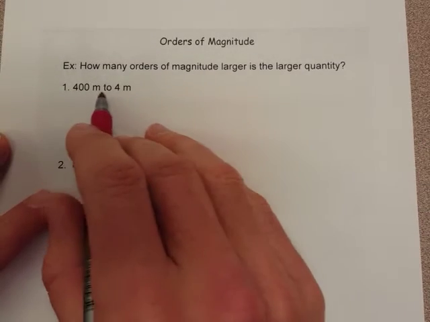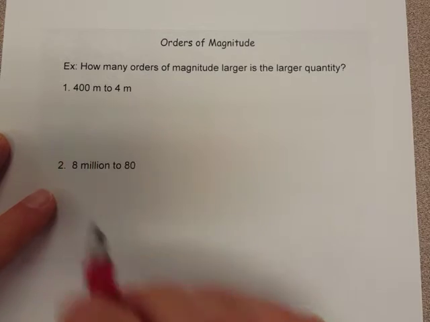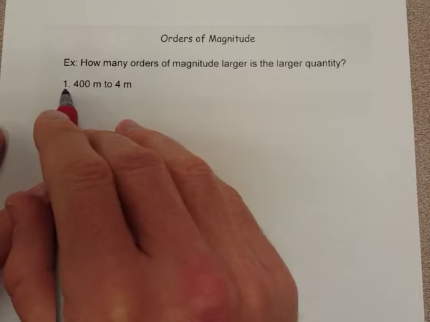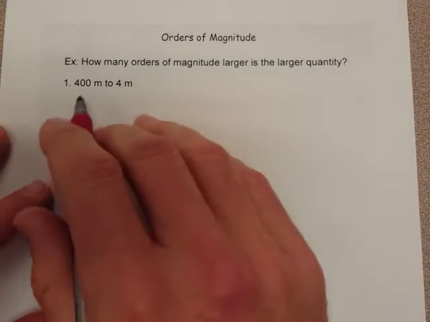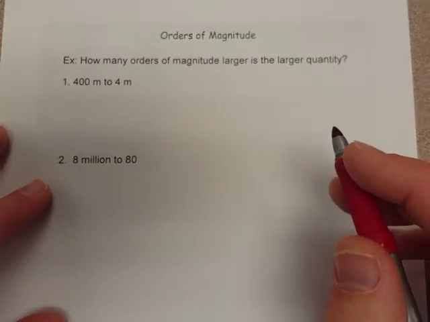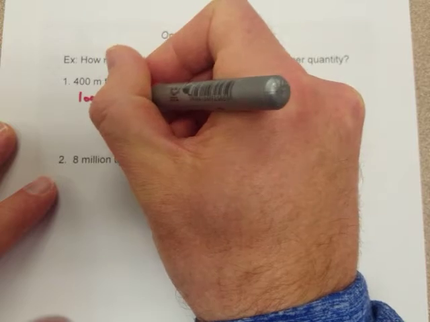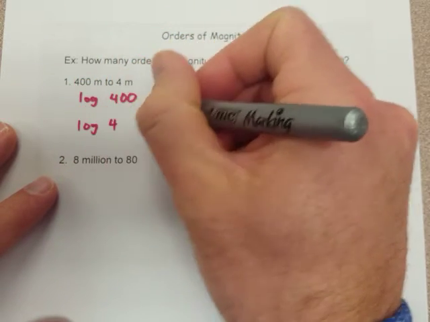Now, the nice thing here is that since these numbers have, like 8 and 8, 4 and 4, you could just say, well, okay, this one's 100 times greater, so it's 2 orders of magnitude greater. But we don't always get numbers that look this nice together. So what we do first is we just calculate the log of each number. So we'll go the log of 400 and the log of 4.